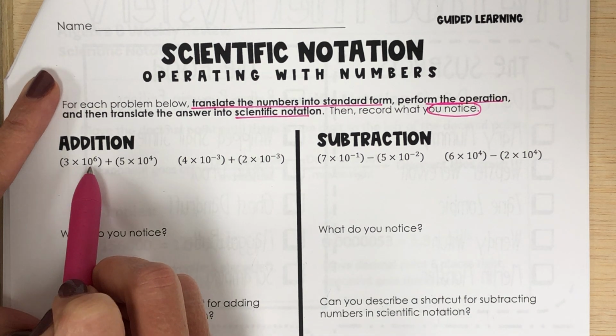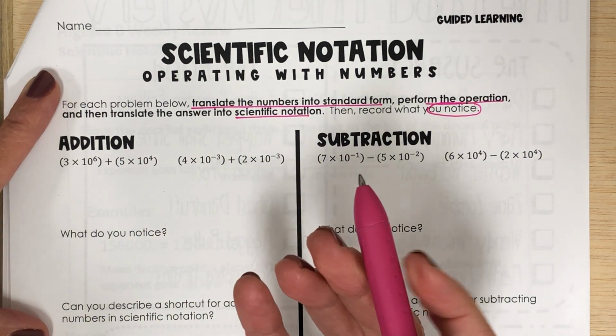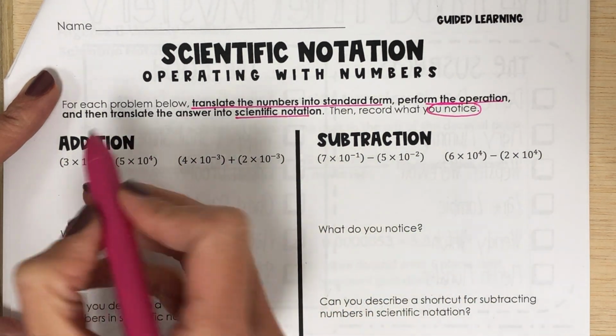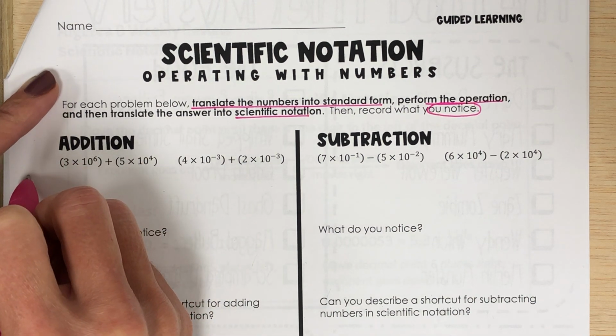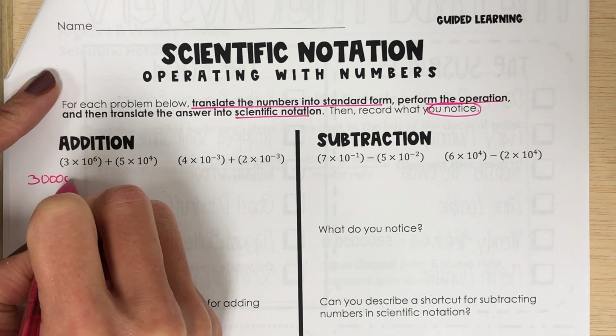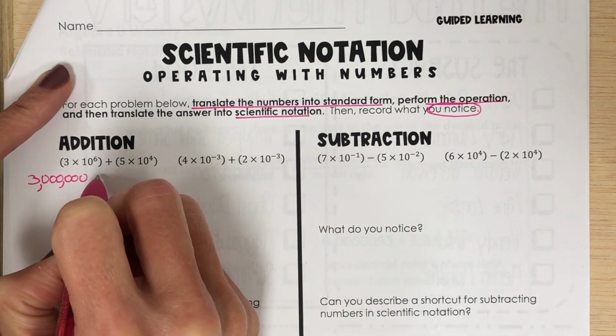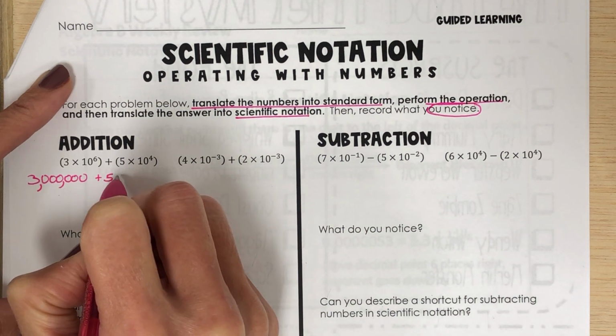Here we have 3 times 10 to the 6th, and we want to add 5 times 10 to the 4th. Well, let's just rewrite these in standard form. 3 times 10 to the 6th is 3, followed by 6 zeros. And 5 times 10 to the 4th is 5, followed by 4 zeros.